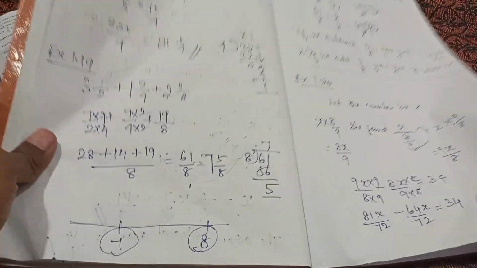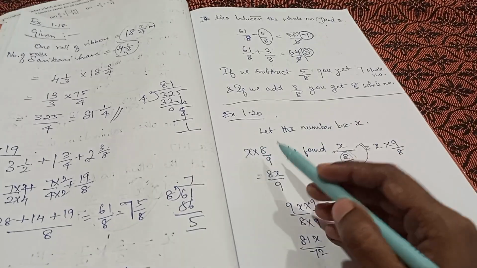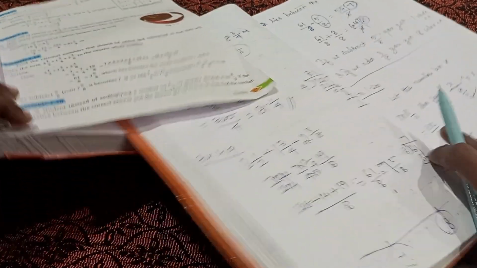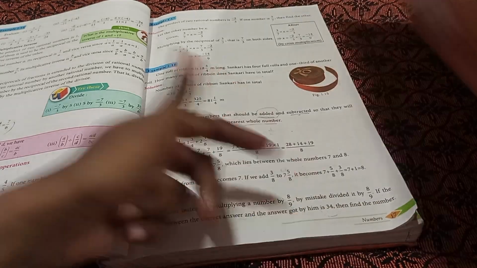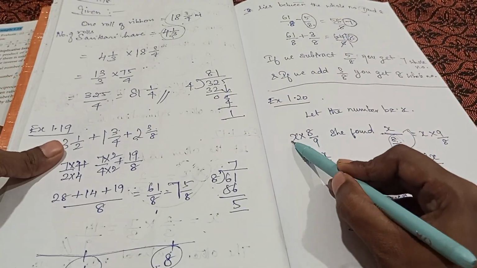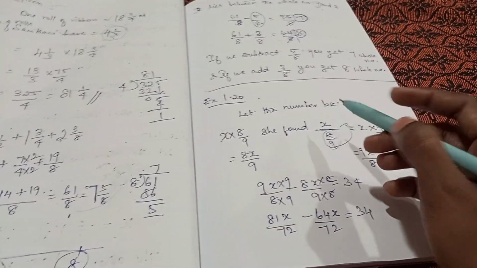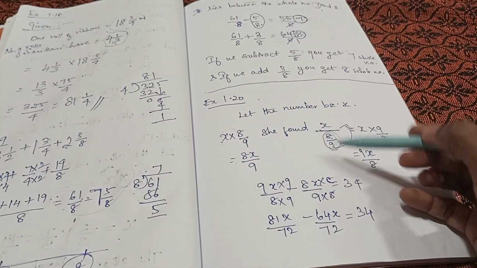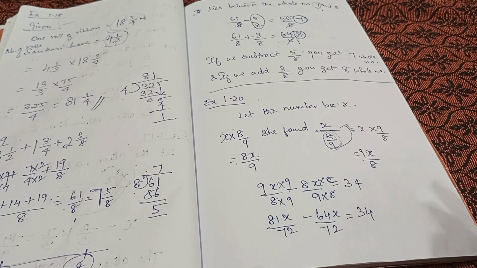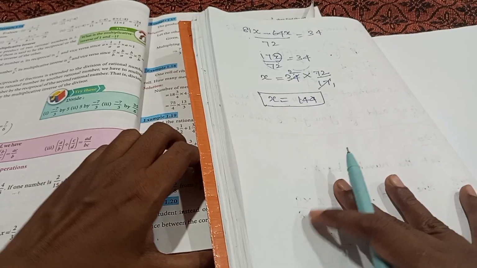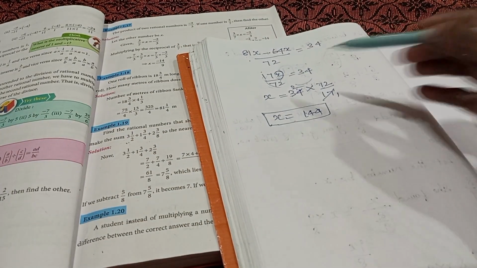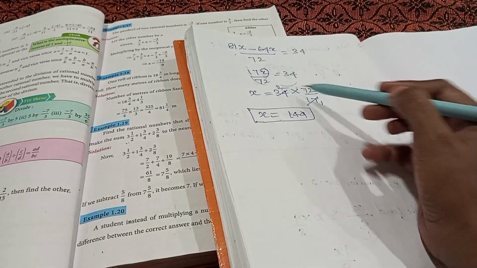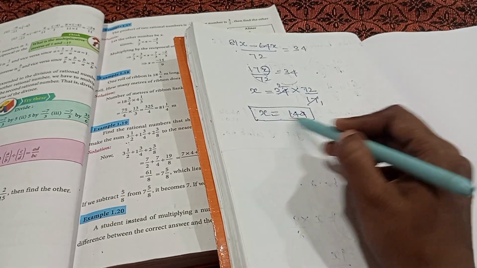So you see here, let the number be x, and you have to multiply these numbers, because the question says that while multiplying a number by 8 by 9, by mistake she divided by 8 by 9. So you have to just multiply x with 8 by 9, and she found x by 8 by 9. The difference between them, that is subtraction, the difference between the correct and the given answer is 34. So now you solve to find x. To find x, you have to just take the reciprocal of this to this side and solve it to get the x value.